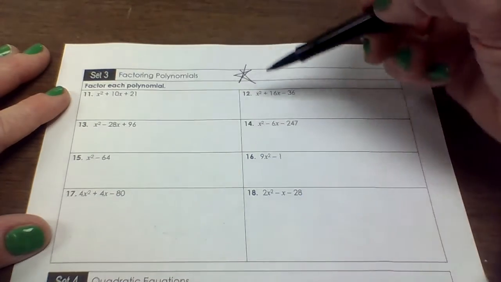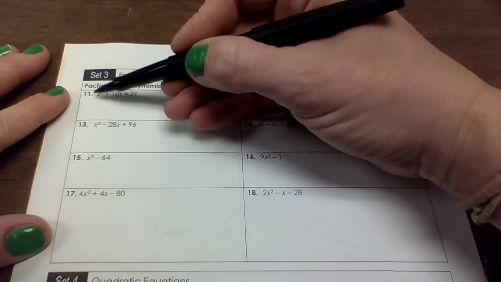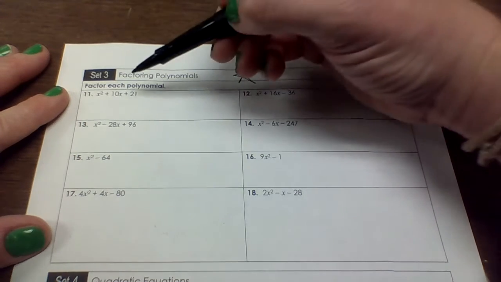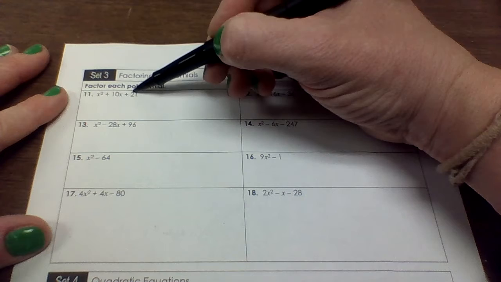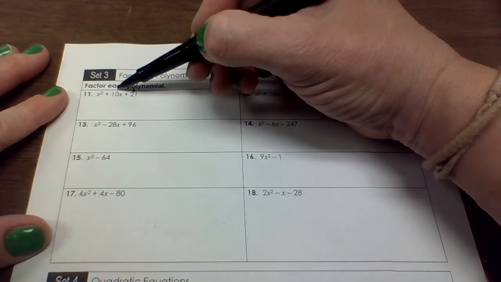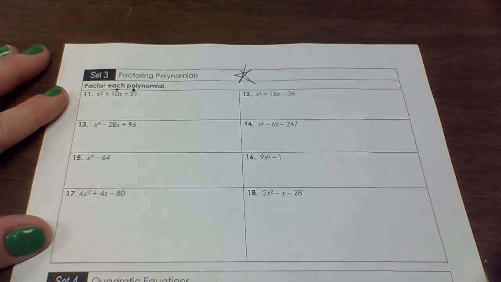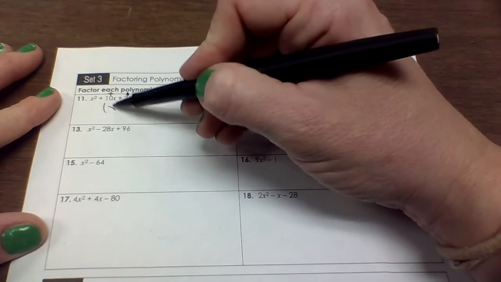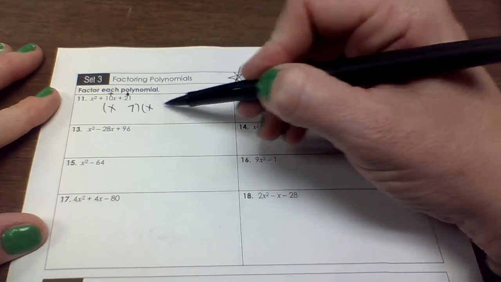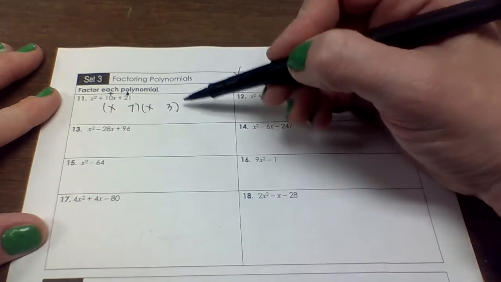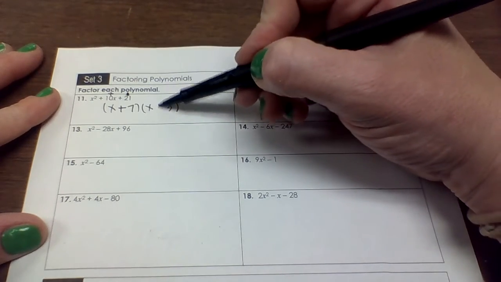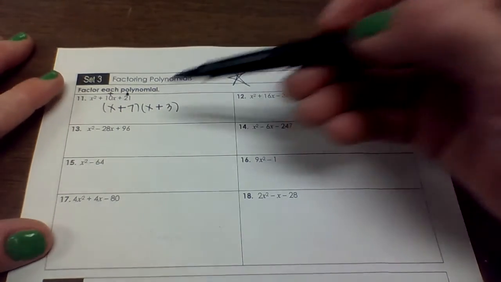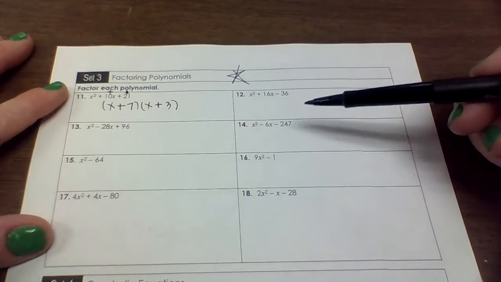If you look at 11 through 14, none of these have coefficients. So that does keep them a little bit easier. Remember, you're doing multiples. So factors of 21 that add to 10, that would be x and 7 and x and 3, and you just broke it down. Figure out what the signs would be to make a positive 10x in the middle. So you'll do the same thing for all of these first 3.